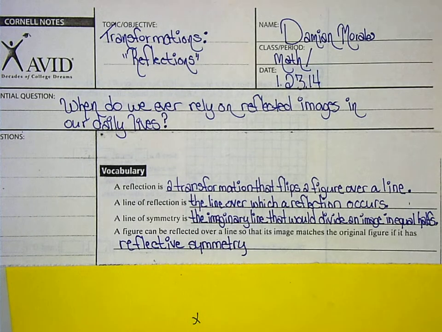You can also go up, down, diagonally, whatever. There are different ways to have symmetry. So go ahead and fill out these definitions now and then move on to the next video.